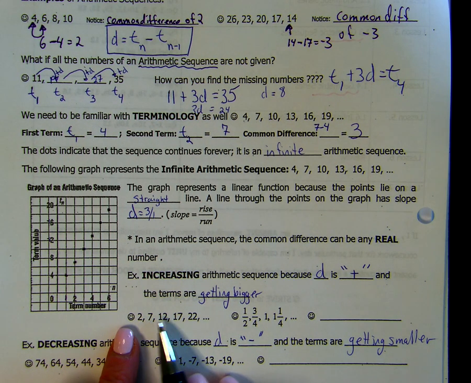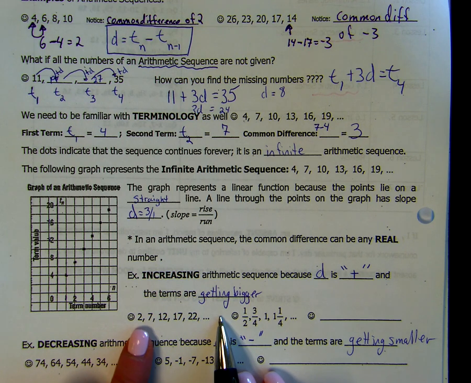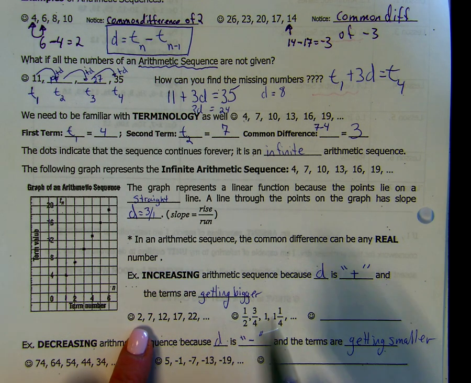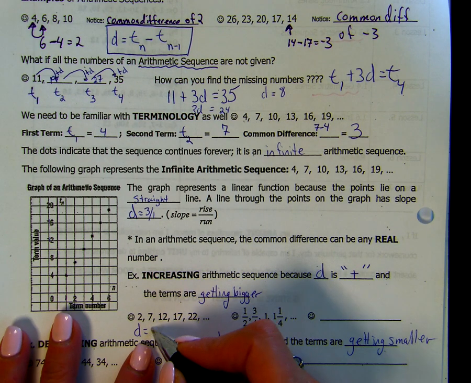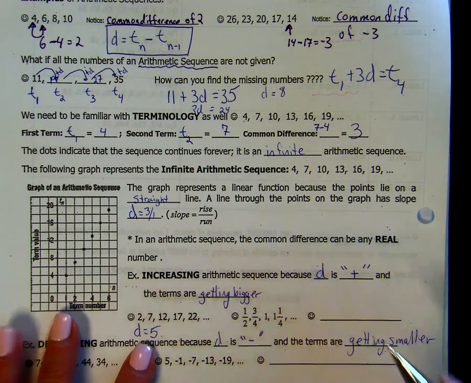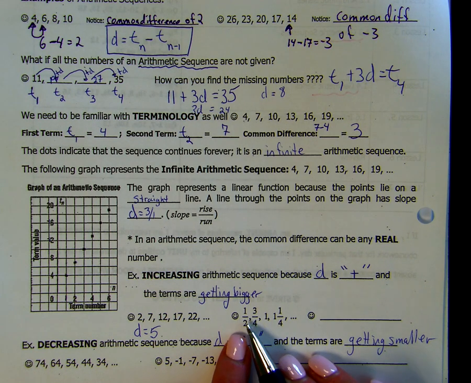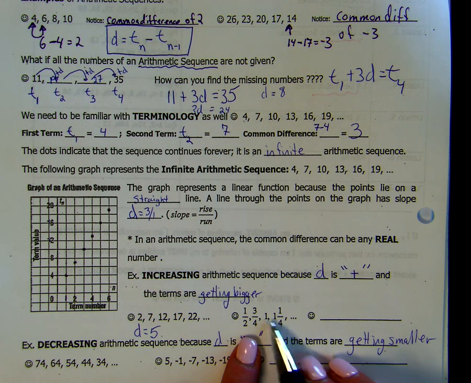Okay, so here's an example of increasing. 2, 7, 12, 17, 22, dot, dot, dot. What's D? Do you even need to show the algebra? No. Here's an increasing arithmetic sequence: 1/2, 3/4, 1, 1 and 1/4.